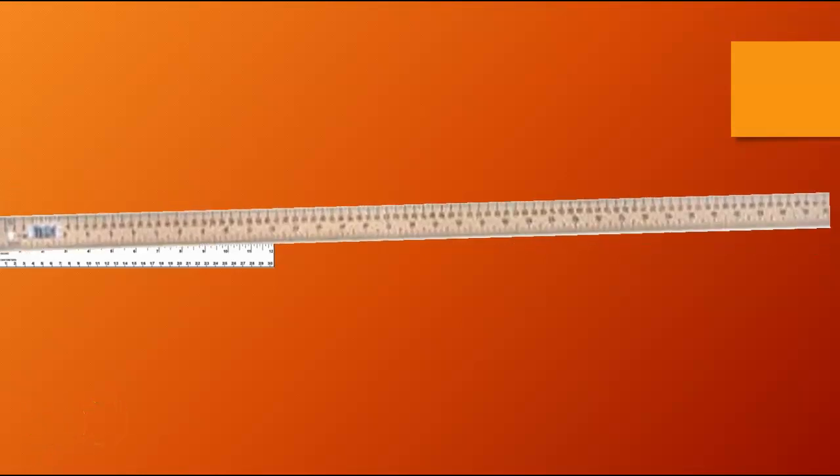Okay, so I have two different rulers here. This top one is a yardstick, and this bottom one is a regular inch ruler that's 1 foot long.